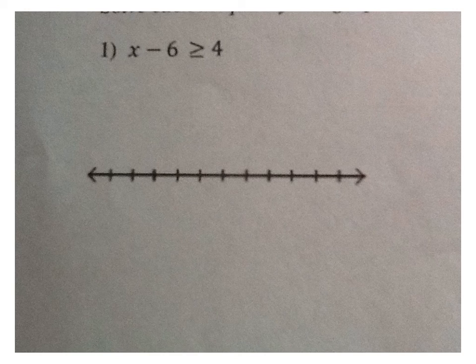Okay, so if that were an equal sign, we need to figure out how to move that 6 across. Well, it's minus 6, so in order to undo subtract 6, you're going to add 6 to both sides. Okay, the 6's cancel. You're left with x on the left, greater than or equal to 10 on the right. And now we need to figure out how to graph this.